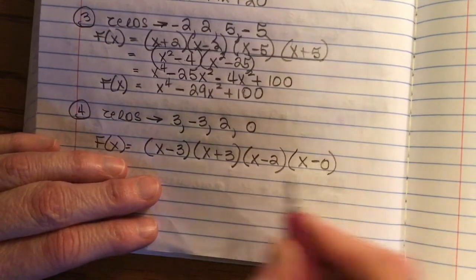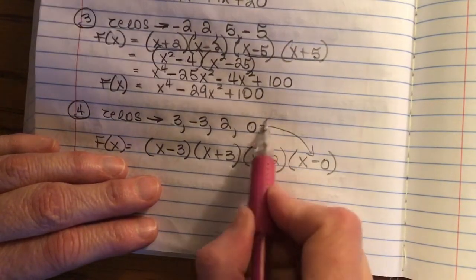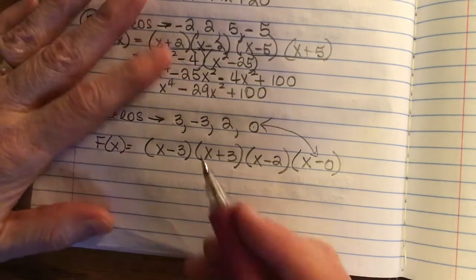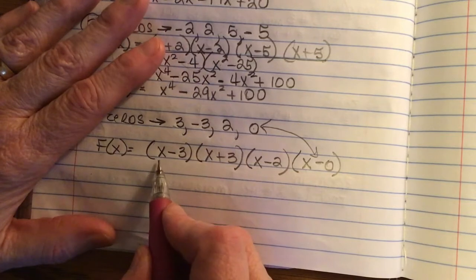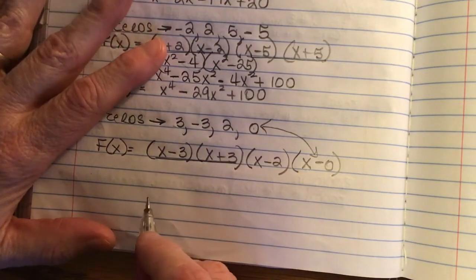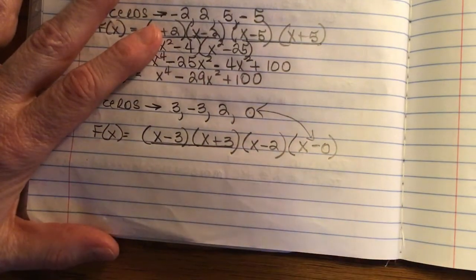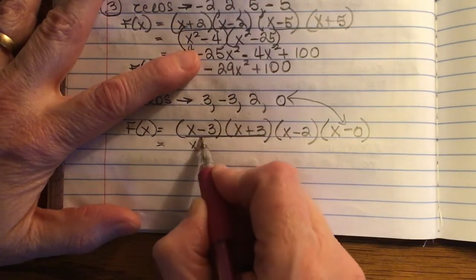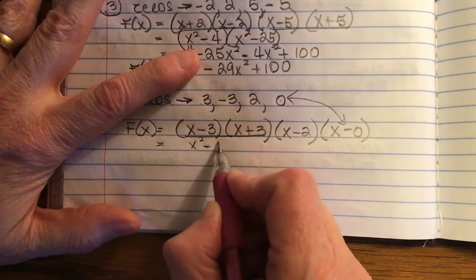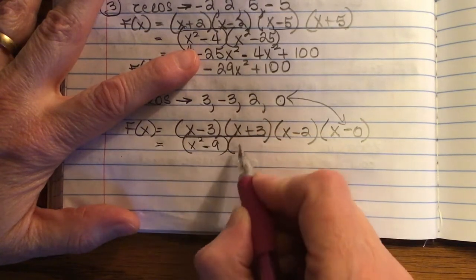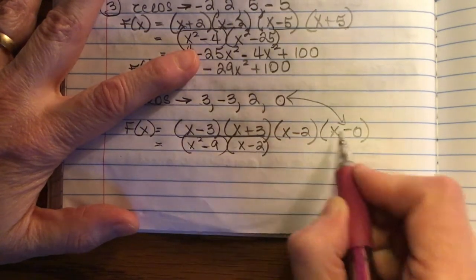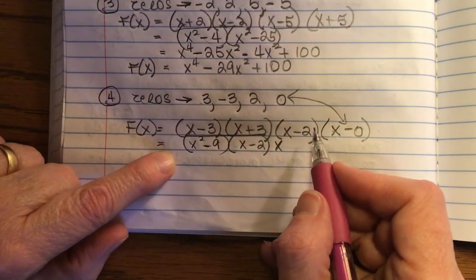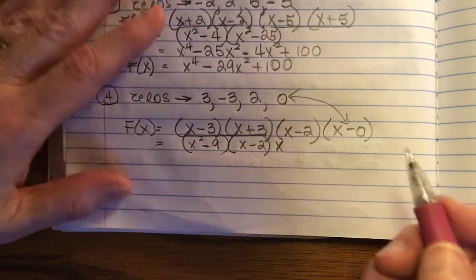Now, I technically would not do that normally, but I'm going to leave it like that because I've got to do some cleanup anyway. So I've got these two. I'm definitely going to multiply together first because they're, again, a difference of two squares. Let me see if I can straighten that up. And I have x squared minus 9, and then I have x minus 2. But x minus 0 is just x. Now, a lot of times you'll see that x out front, but it's commutative for multiplication. You can do it whichever way you want to.